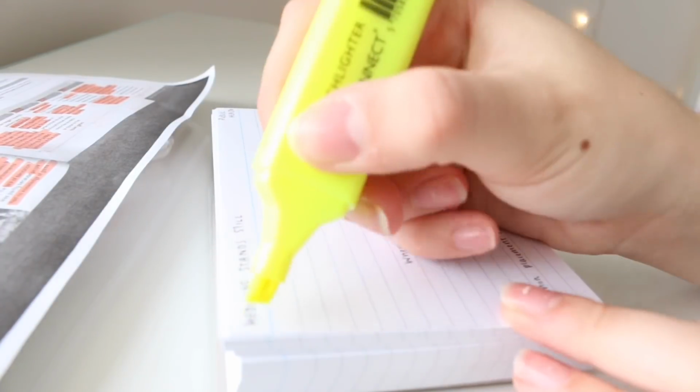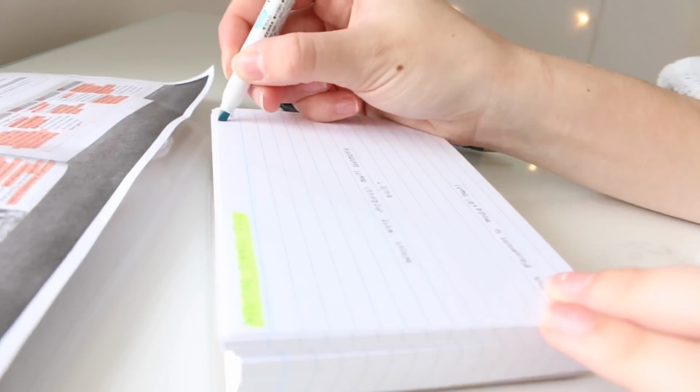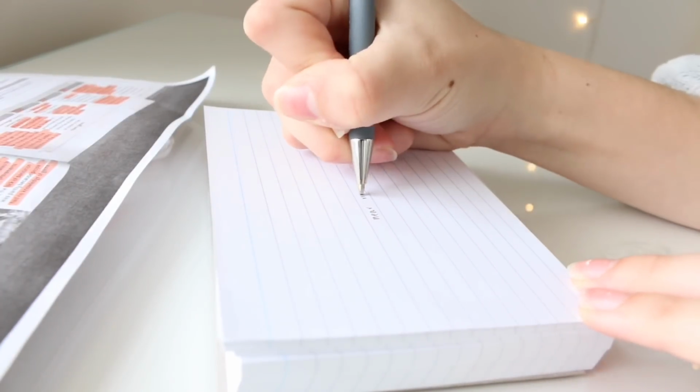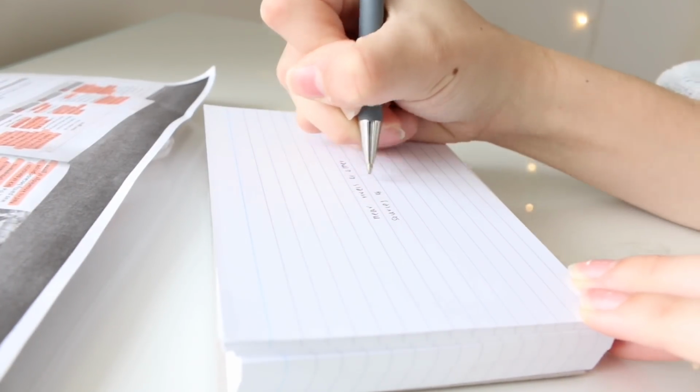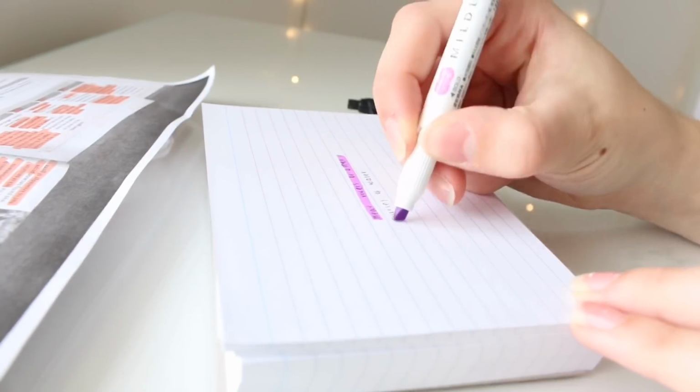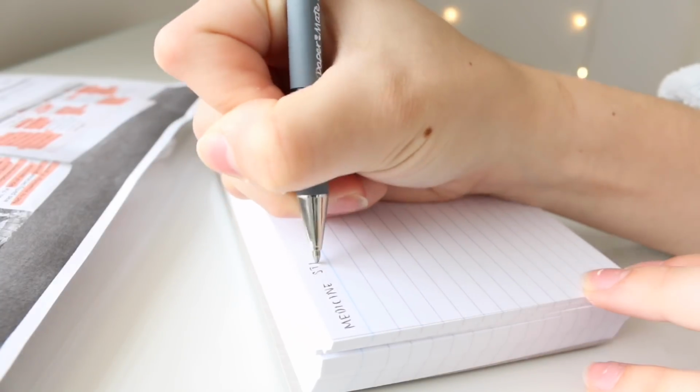And for this main topic area, which is medicine stands still, I use a yellow highlighter, and for the subtopic I used a blue Mildliner, and obviously on the back I then wrote the answer and highlighted it in the purple Mildliner.